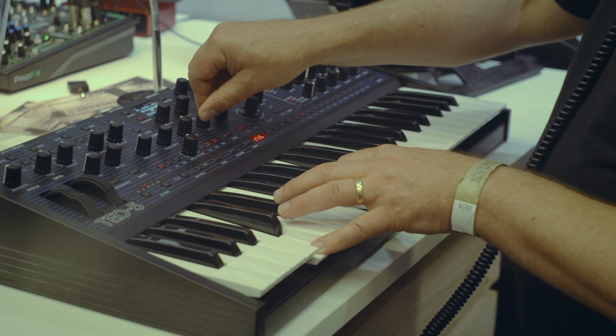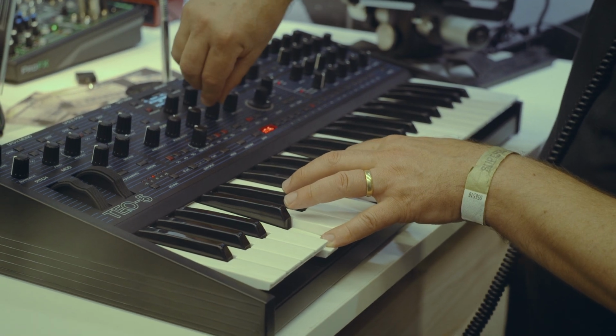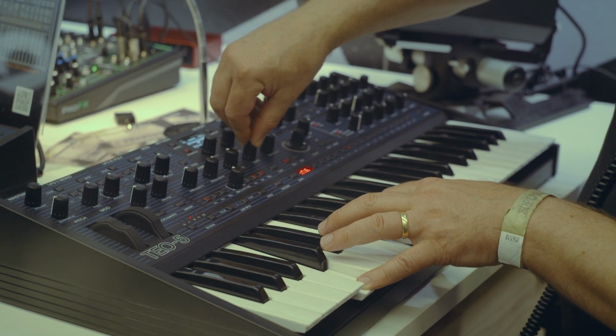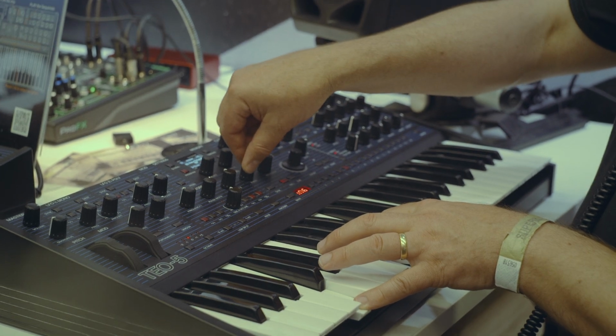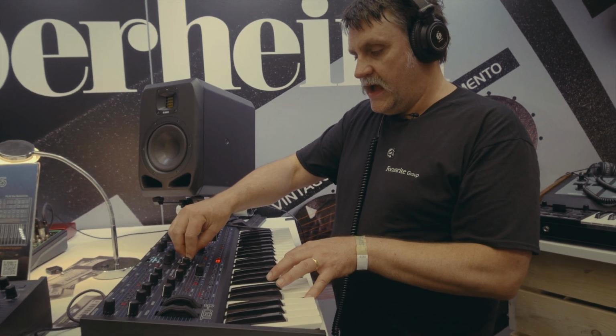you can hear that lovely through zero sort of sound. And if I push that right into it, it goes into crazy territory. Quite harmonic sounding there. Yeah. And that's the through zero.